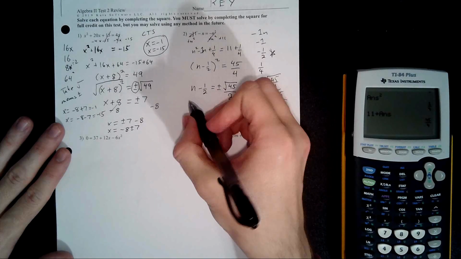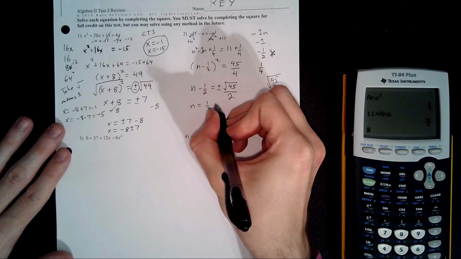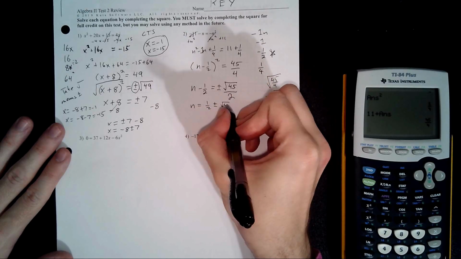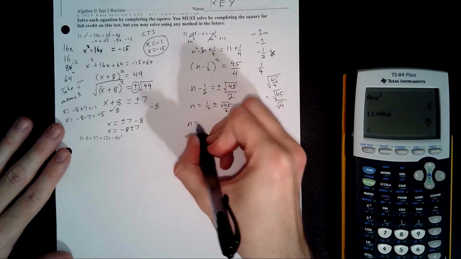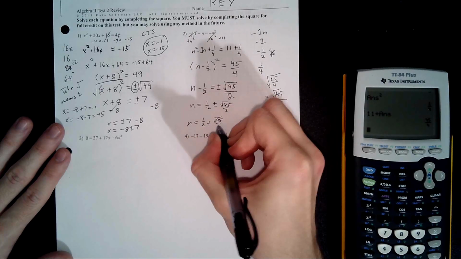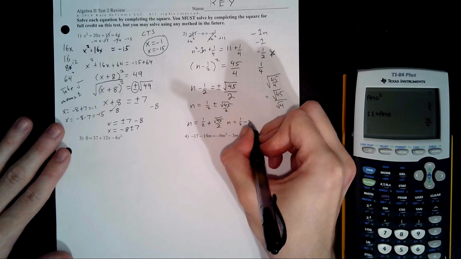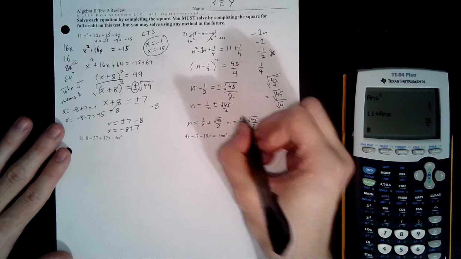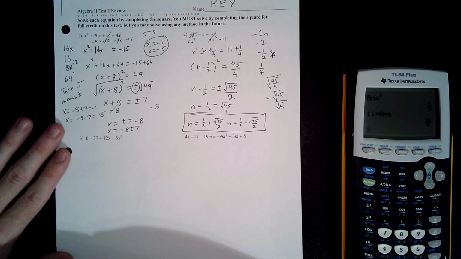Now I'm going to go ahead and add 1/2 to both sides and get n equals 1/2 plus or minus square root of 45/2. And now I have two separate answers. We have n equals 1/2 plus square root of 45/2, and n equals 1/2 minus the square root of 45/2. Easy enough.